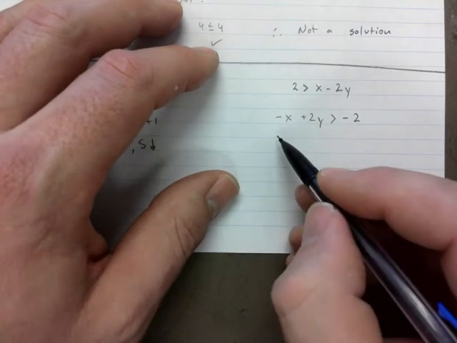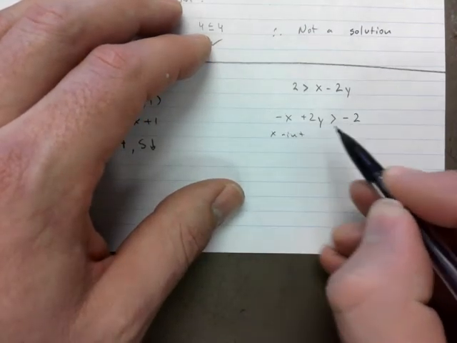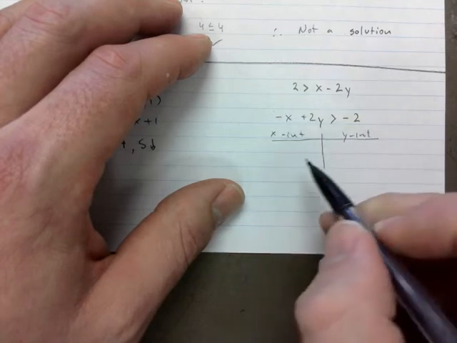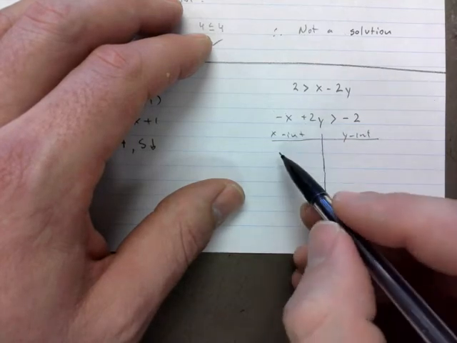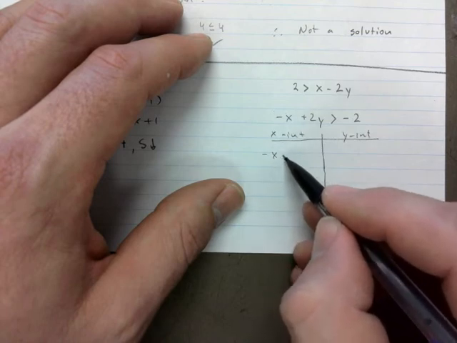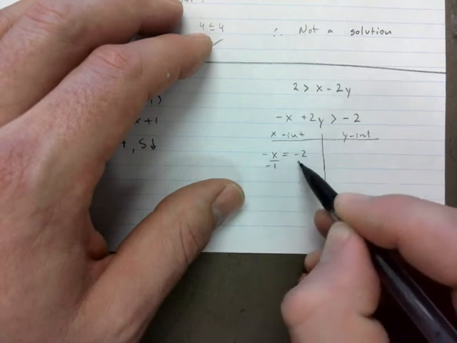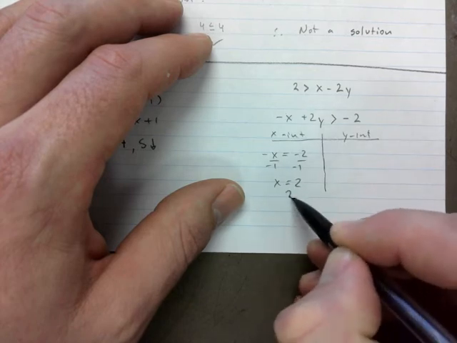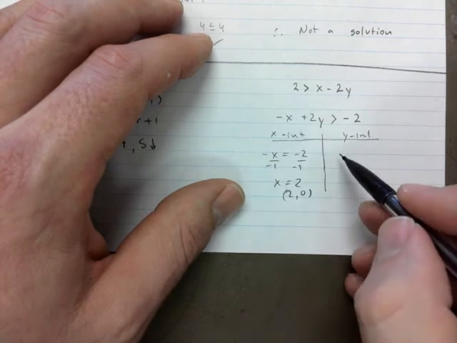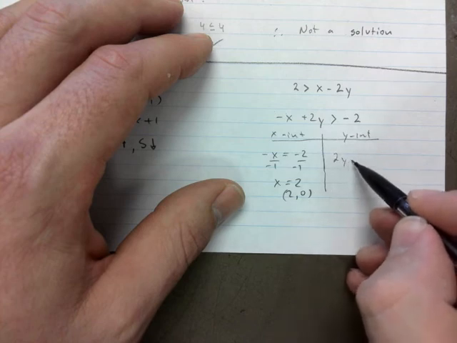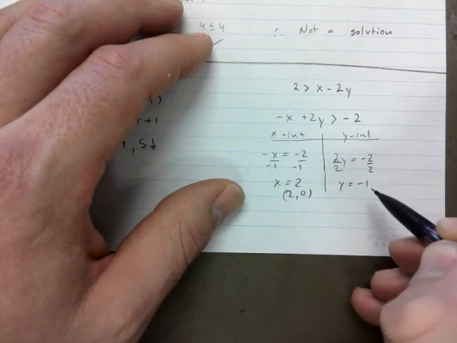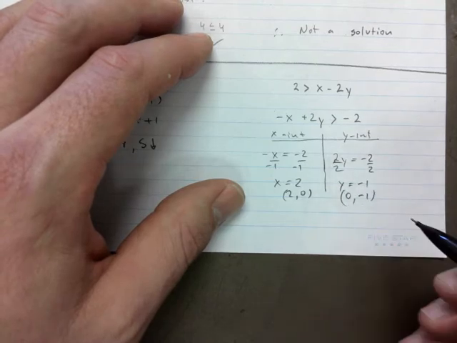Okay? So we find our x-intercepts and our y-intercepts. X-intercept would be negative x is equal to negative 2, divide both by negative 1. X is equal to 2, so 2, 0. And we have 2y is equal to negative 2, divide both sides by 2, y is equal to negative 1, so 0, negative 1.